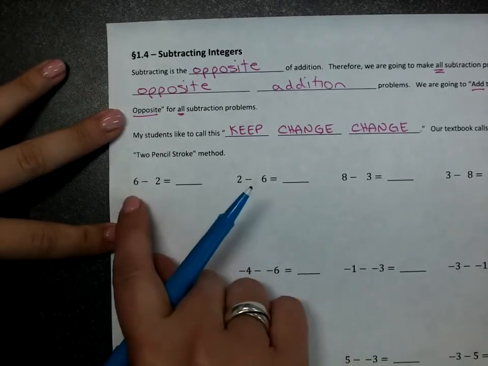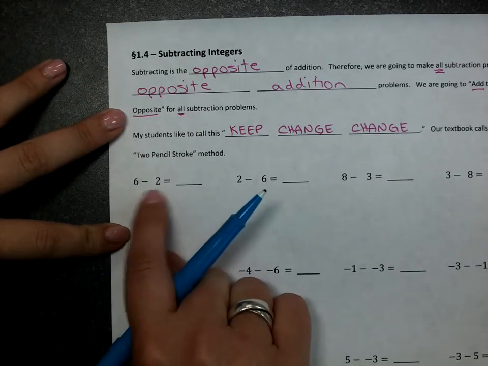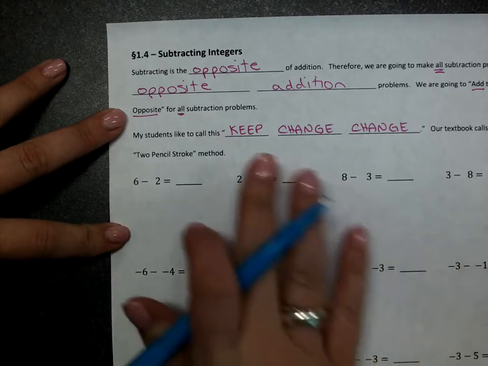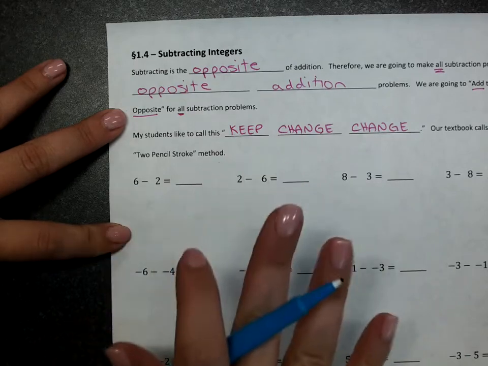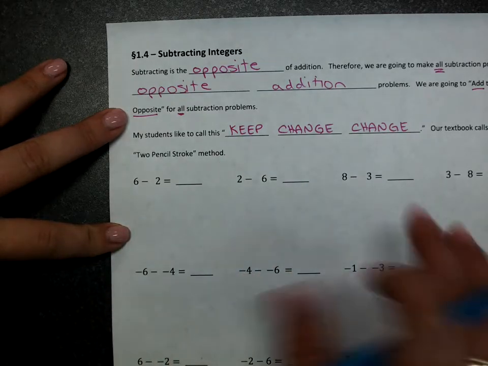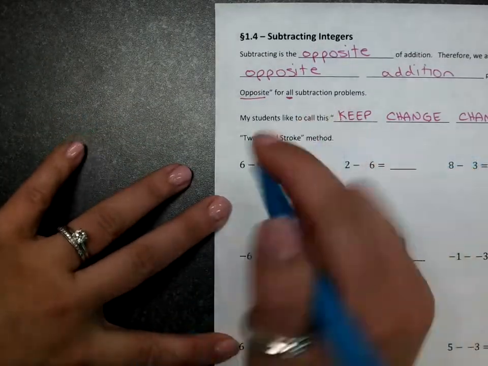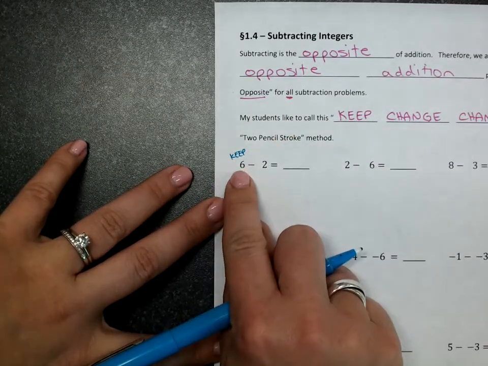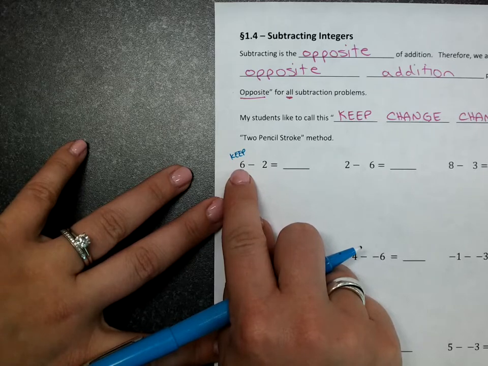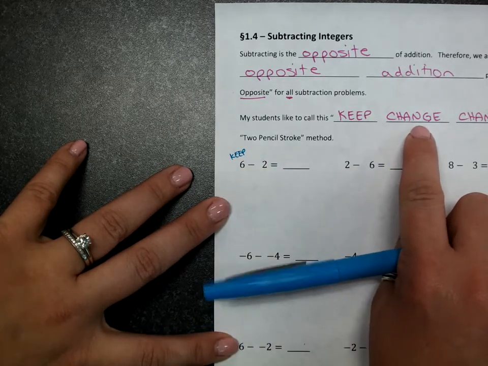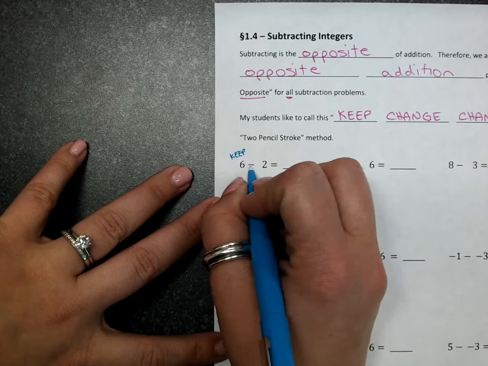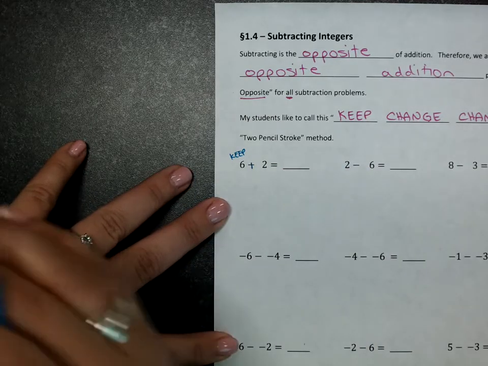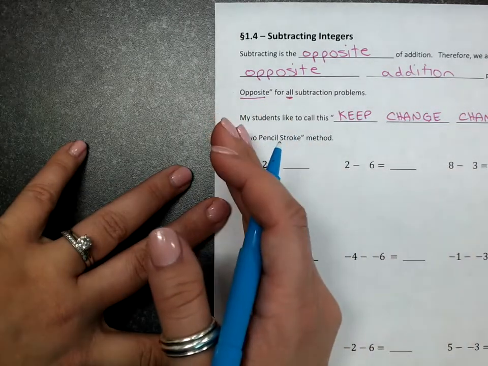So we have 6 minus 2. Now, most of you know that 6 minus 2 is 4, and I don't require you to do keep, change, but let me show you how keep, change works. Keep means we keep the first number exactly as it is. We don't touch it. The first change is to change the subtraction sign you see to a plus sign. So the first change is to change the subtraction sign.